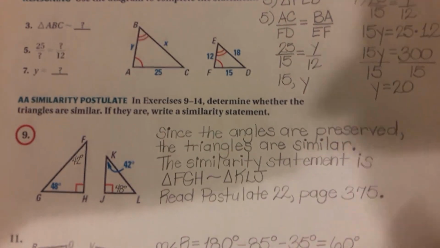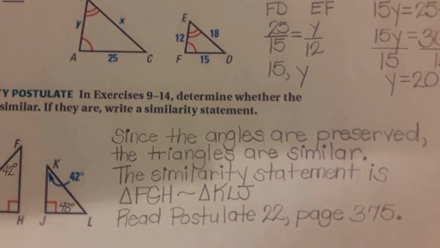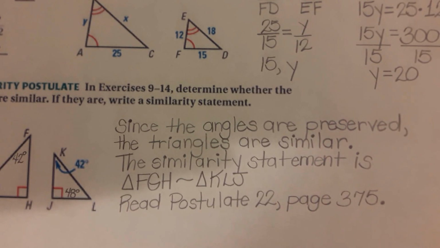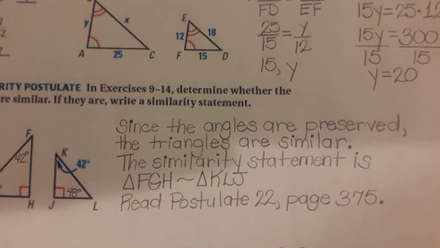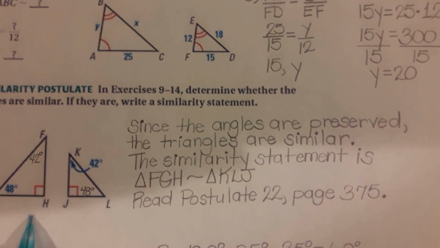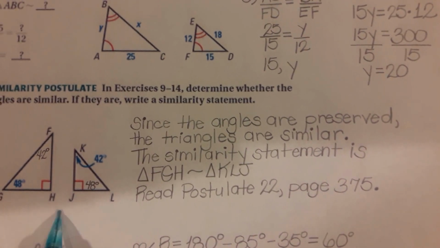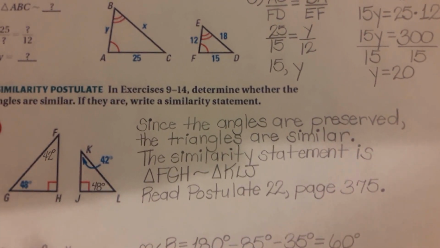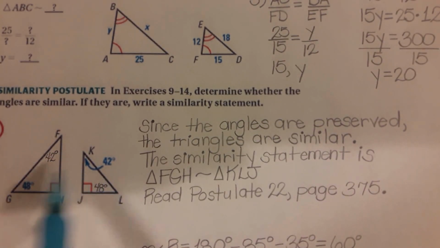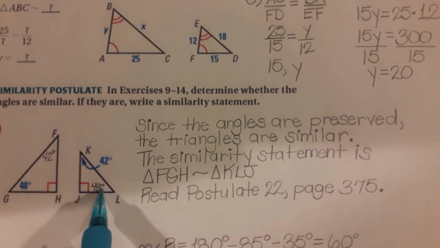Going on to the next number, number 9. Number 9 says, in exercises 9 through 14, determine whether the triangles are similar. If they are, write a similarity statement. So I would tell you that the first thing you need to do is that if you can't see the answers, you need to rotate your triangles so they look even more similar to each other. But if you notice, they are kind of reversed. So you have one turned this way and the others turned the other way.